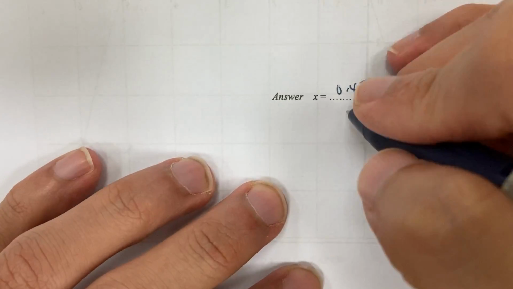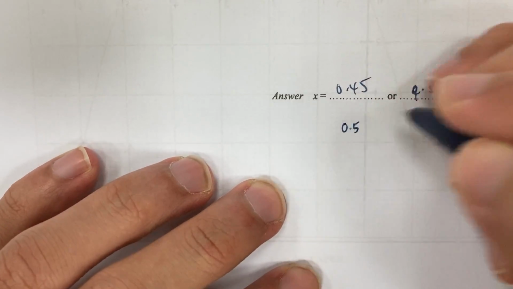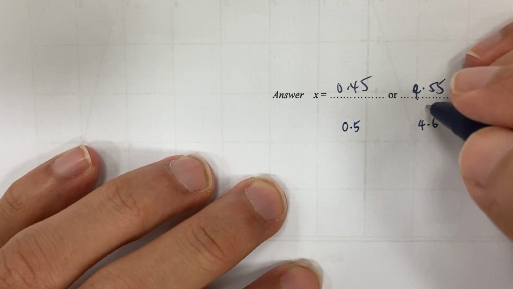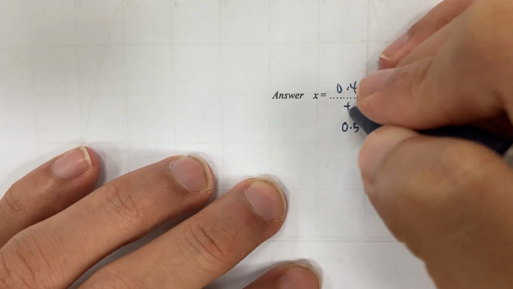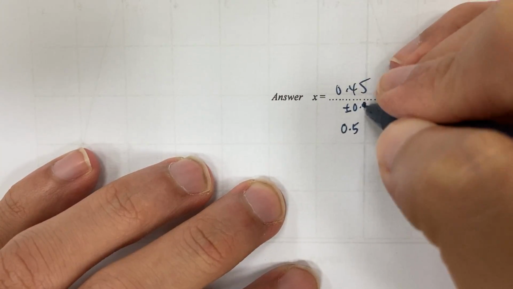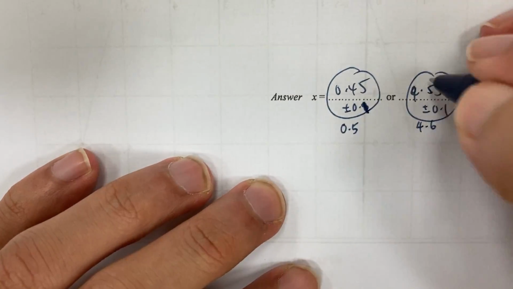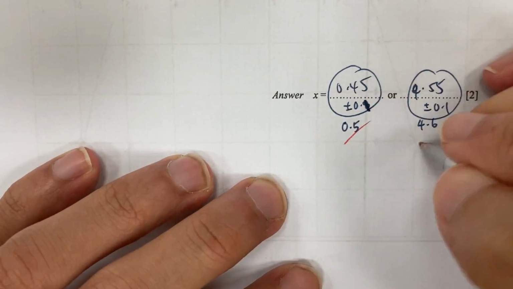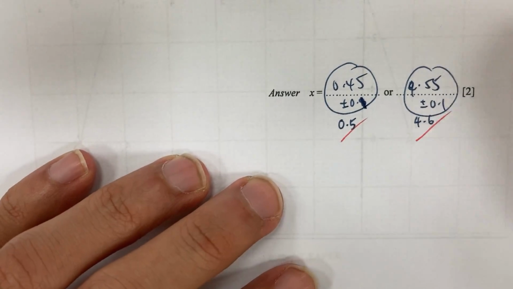My answer, when I just drew it, was 0.5 and 4.6, which is okay. Plus or minus 0.1 is accepted. So my answer is perfectly within the plus or minus 0.1 range. So my answer 0.5 and 4.6 is correct. Okay, that's it.